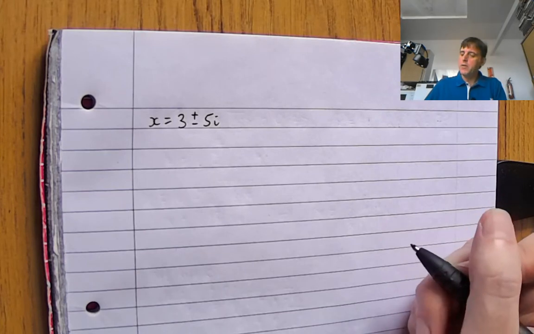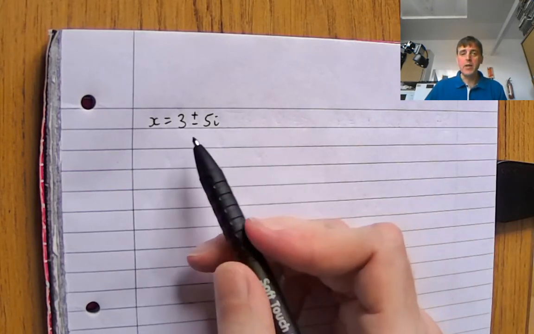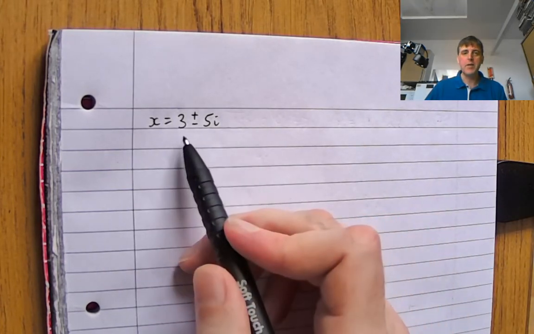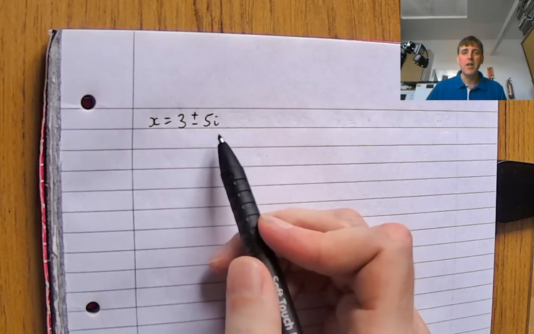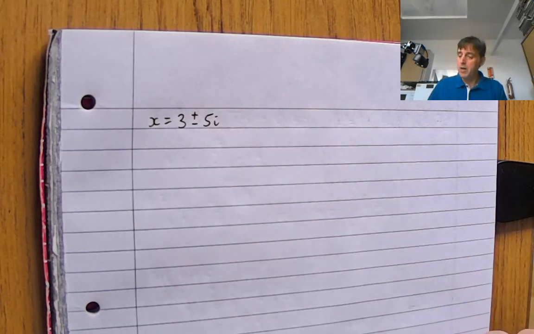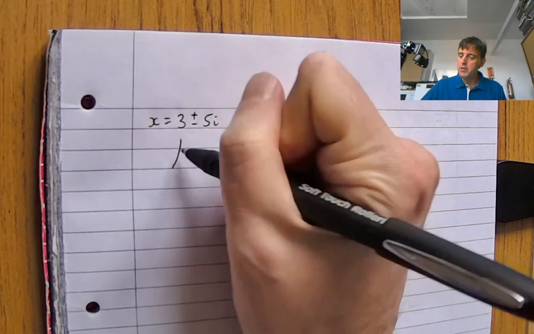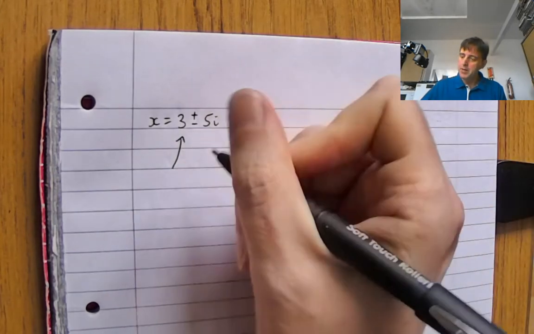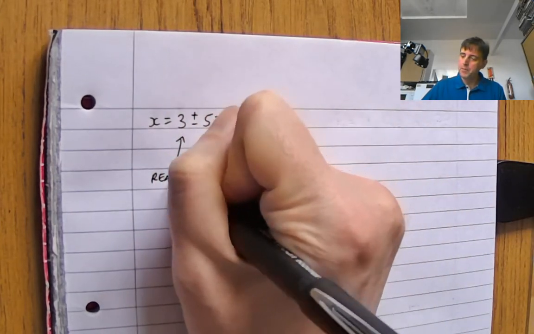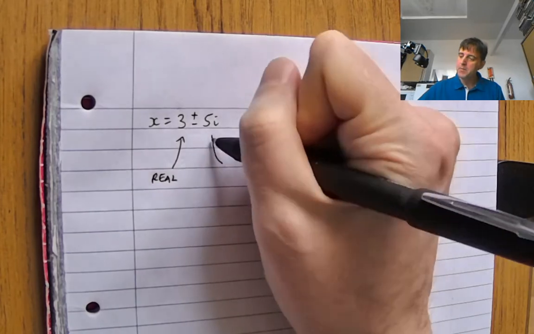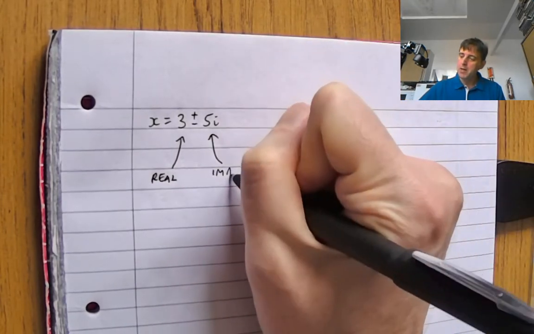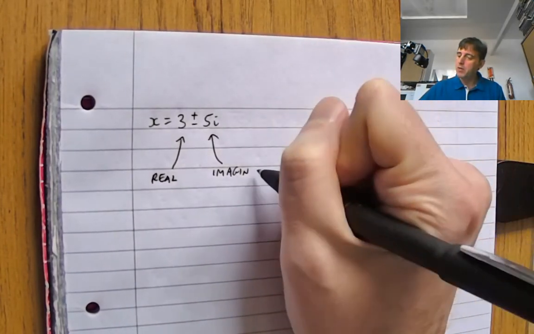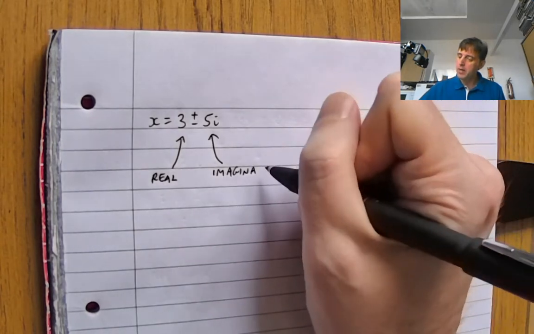Now, you might be thinking to yourself, is there any way of simplifying this? Is there any way of combining this bit here with this bit here? Well, the simple answer is no, unfortunately, because the 3 here is a real number. It lives on our number line, whereas the 5i is an imaginary number. There's no space for that on our number line, so there's no way of combining these together.